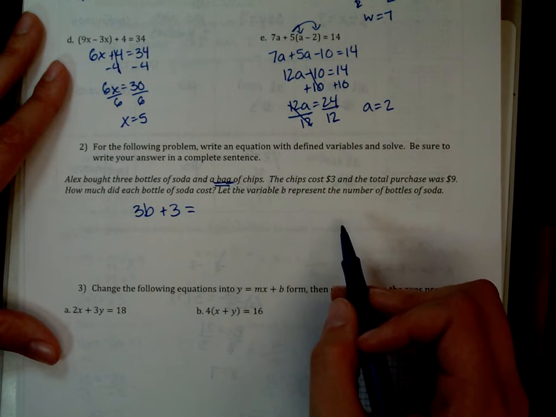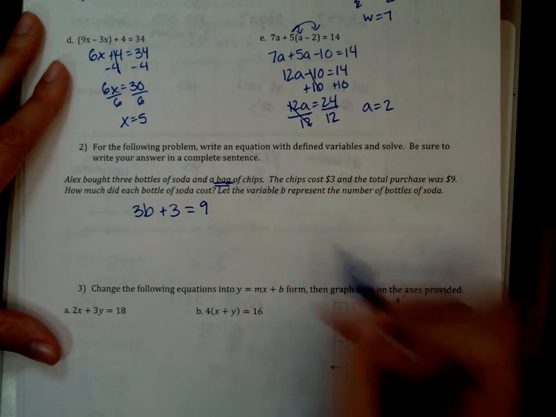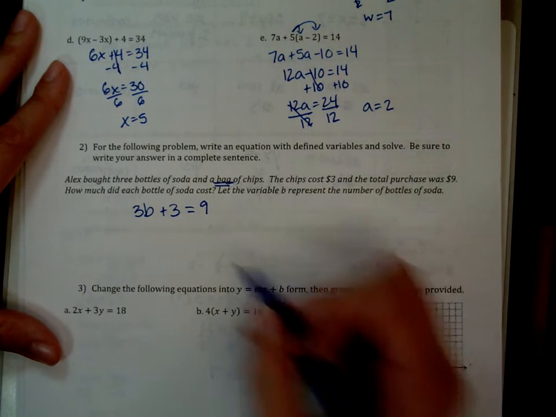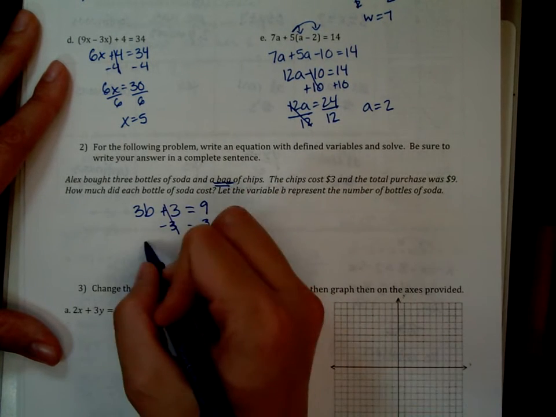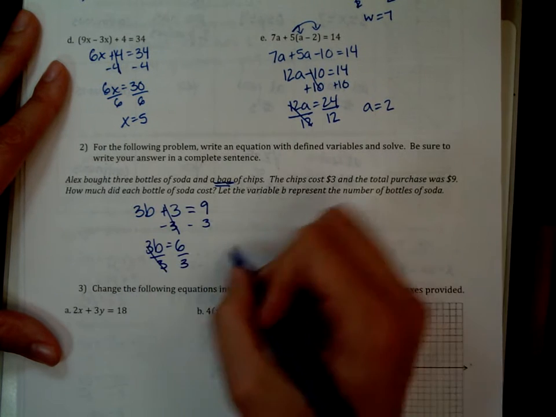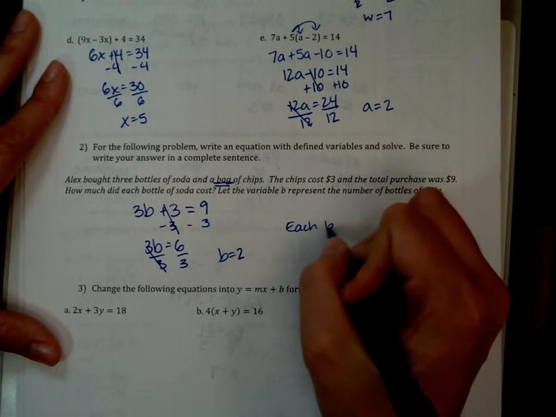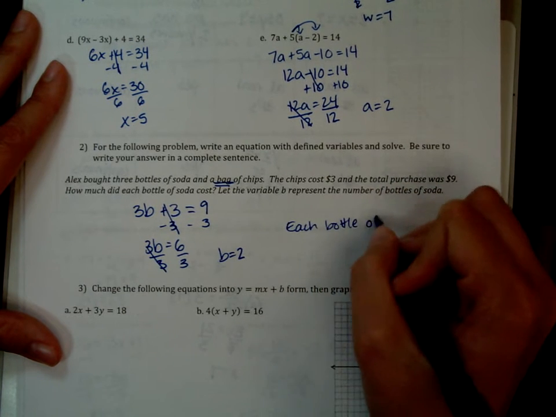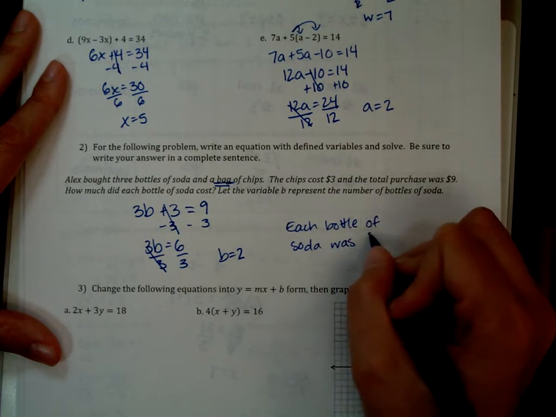equals $9 for his total purchase. So then we can subtract 3 from each side, and we get 3b equals 6, divide by 3, b equals 2. So each bottle of soda was $2.